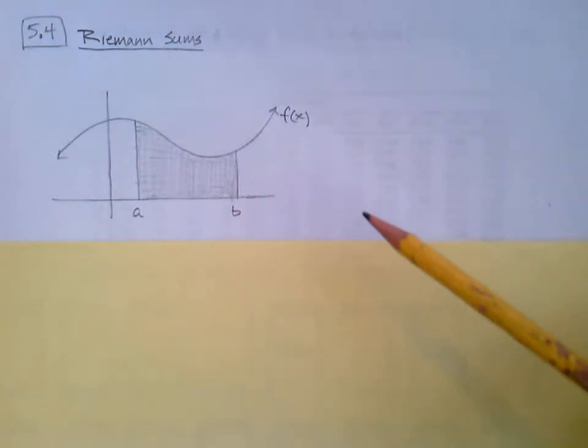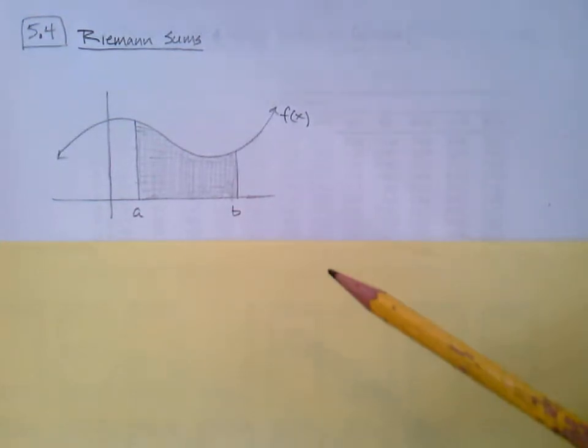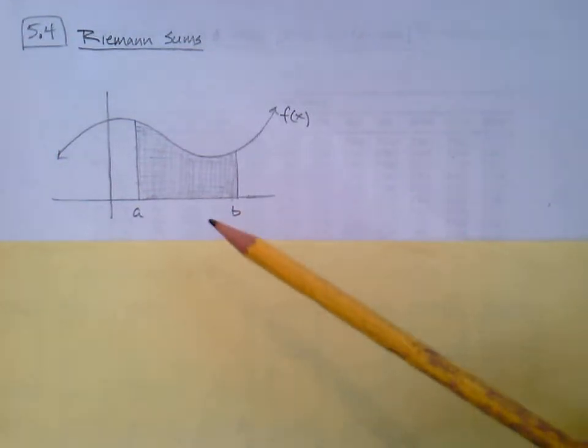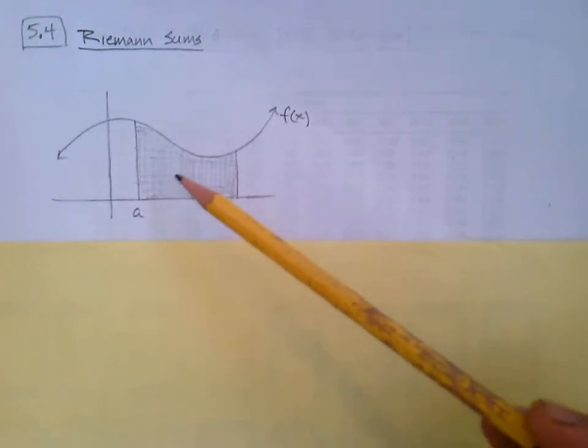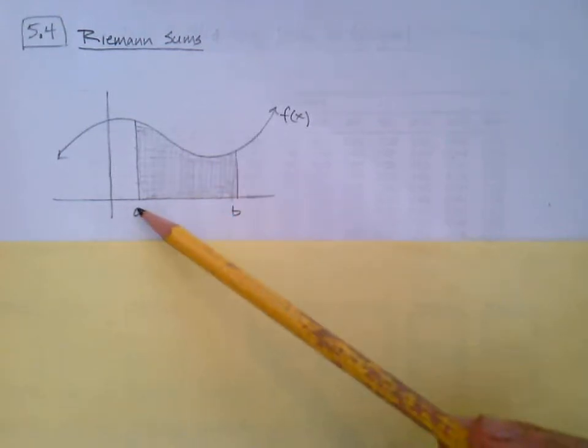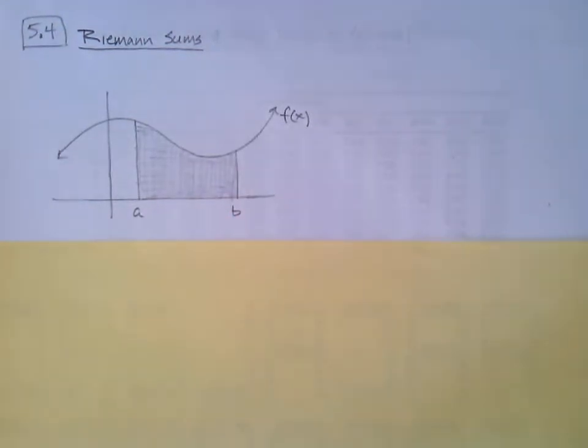So what is this thing called a Riemann sum? Riemann is a German guy, and he developed this stuff. So let's take a look. He said if you want to find the area between a function and the x-axis from a to b, let's get some building blocks before we dive into finding the area exactly.